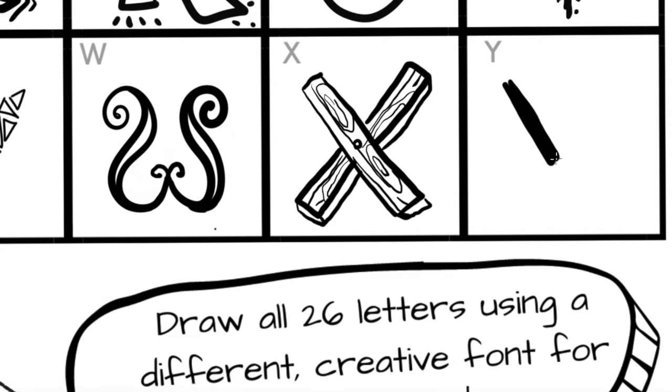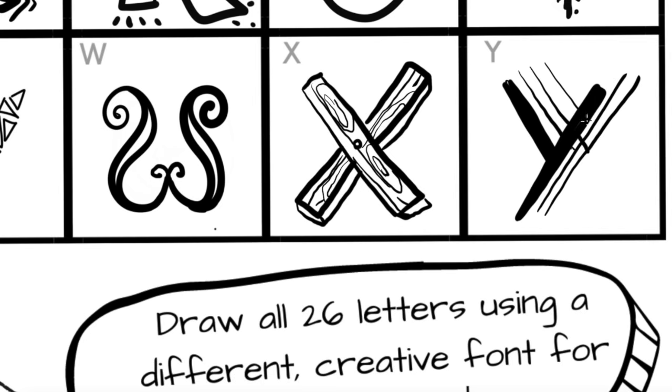Letter Y is going to be pretty fun. We're going to draw a simple Y and then repeat that, staggering it off into the distance. Just keep on repeating until you can't go anymore in the box.